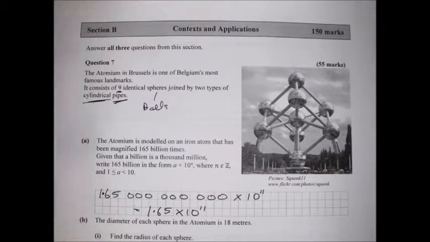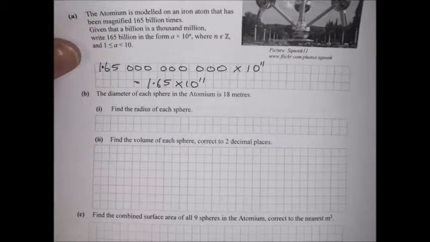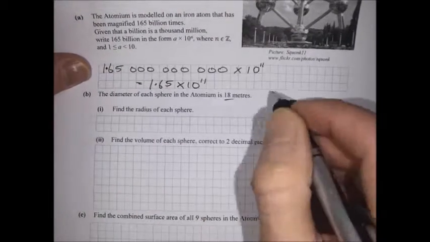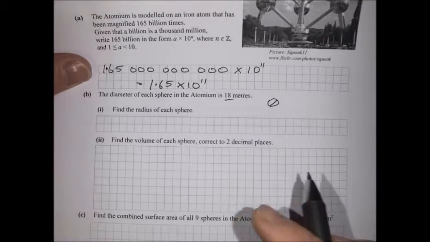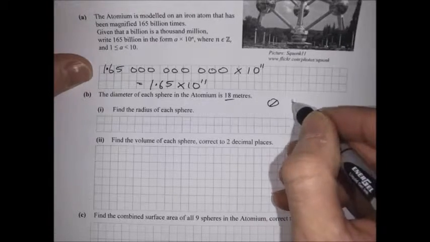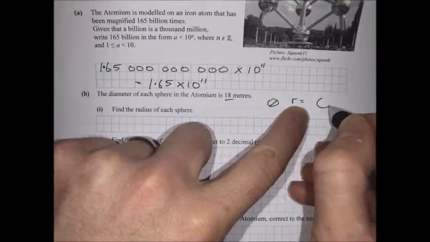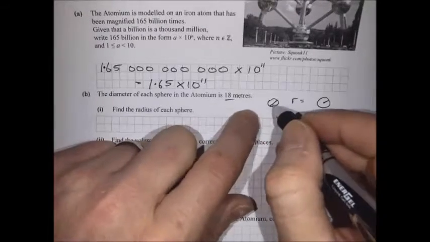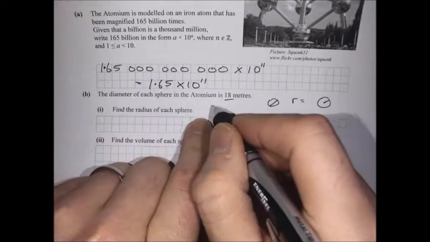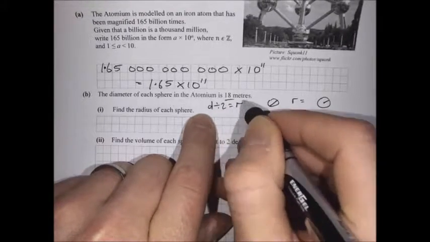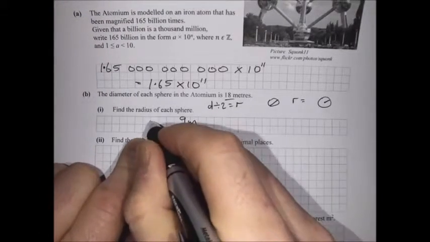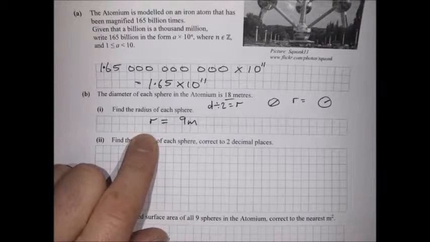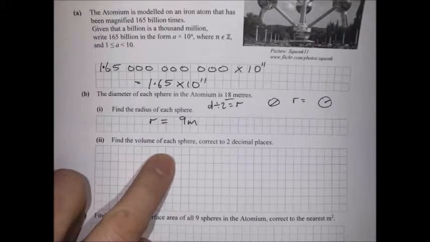Then we're moving on to part B, and they tell us that the diameter of each sphere in the Atomium is 18 meters. So the diameter is the distance across the circle or across the sphere through the center, and the radius would be half the distance across. So the diameter divided by 2 equals the radius. So 18 divided by 2 gives us 9 meters, and that would be our radius r. r equals 9 meters.